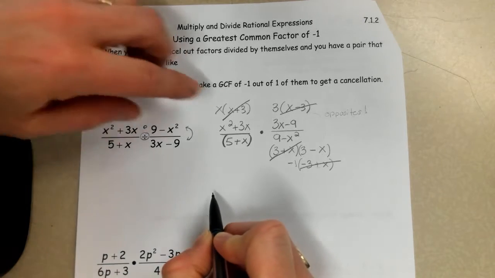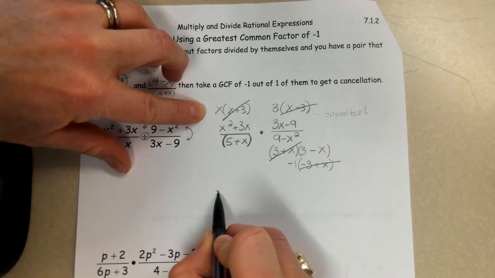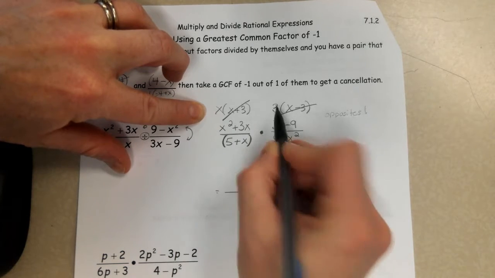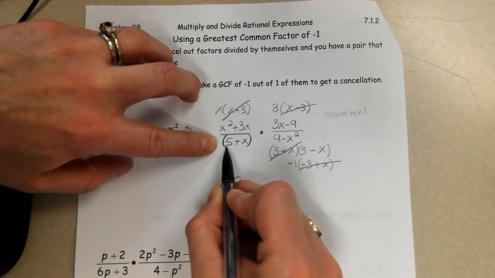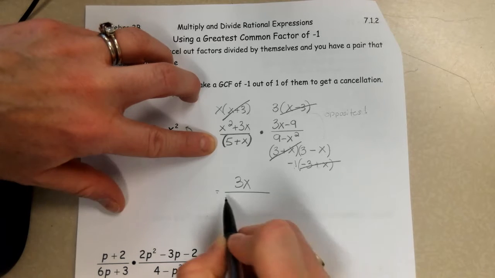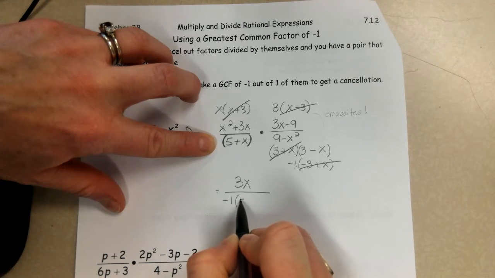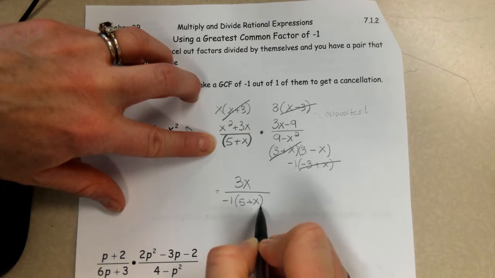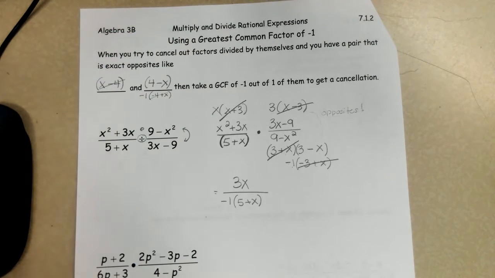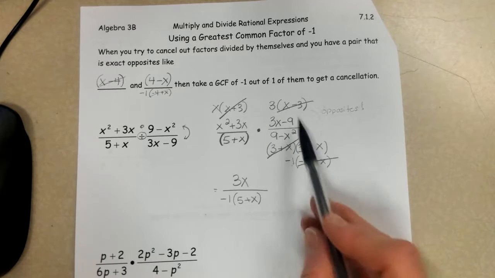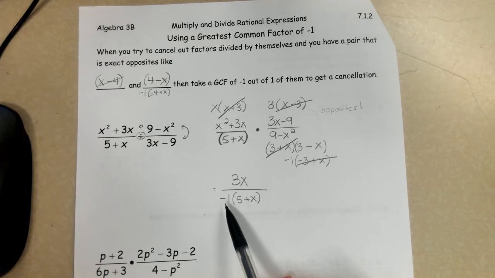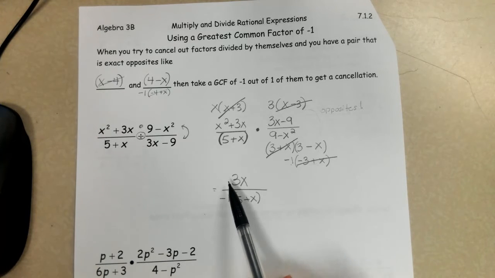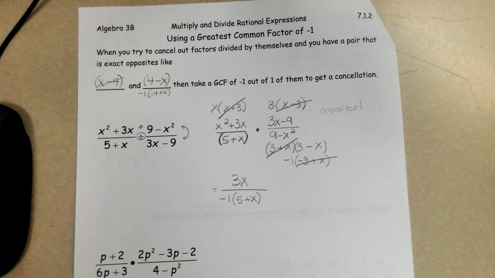So what I have left, I think, on the numerator is an x times a 3, so 3x. And what I have on the denominator is 5 plus x times -1. So I'll probably put that -1 at the front. Now, a person who had removed their greatest common factor from the numerator x minus 3 would have a -3x instead of the -1 on the bottom. They would have their negative on the top. But as long as the negative is in just one place, then it's equal and therefore correct.